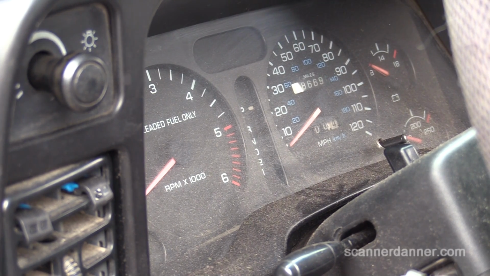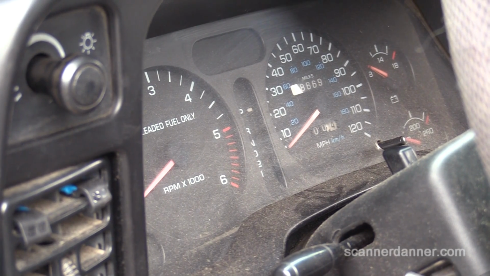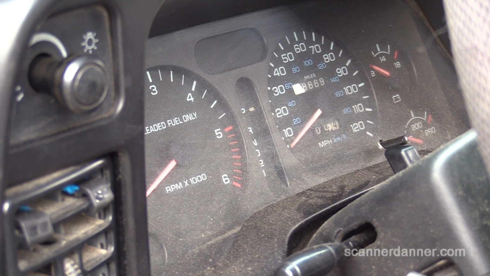Okay, just a quick intro on this truck. It's a '94 Dodge and apparently has a start stalling problem. However, I started it up and it runs. I don't have my OBD1 scan tool with me for this truck.